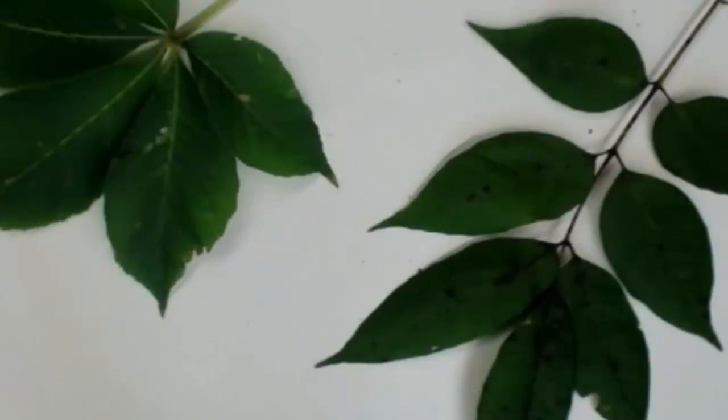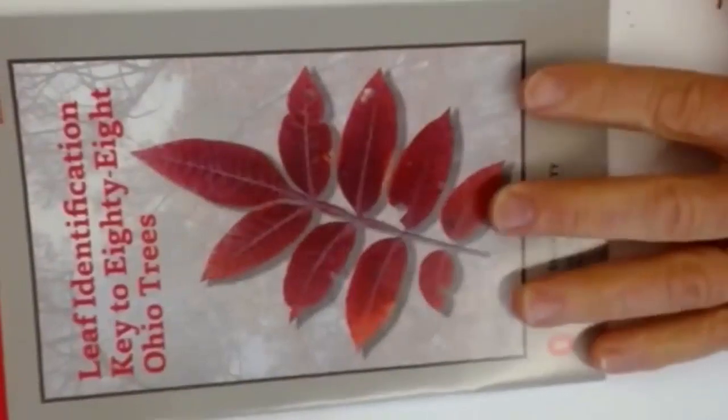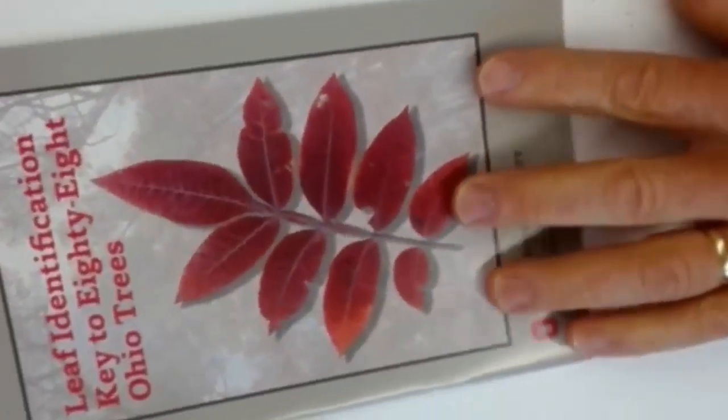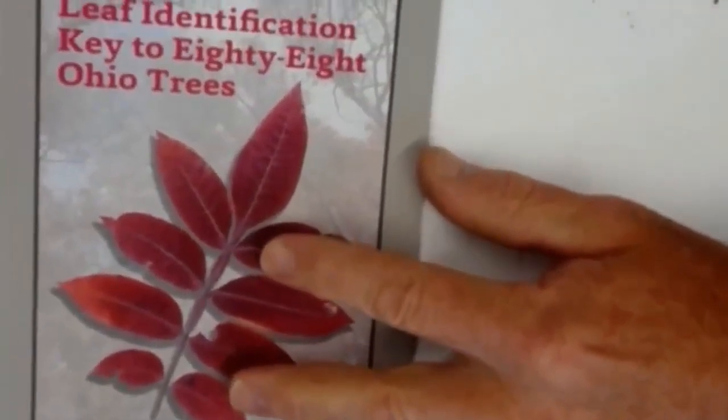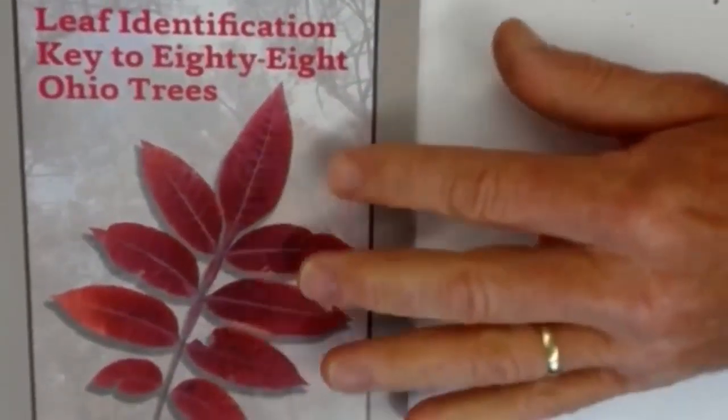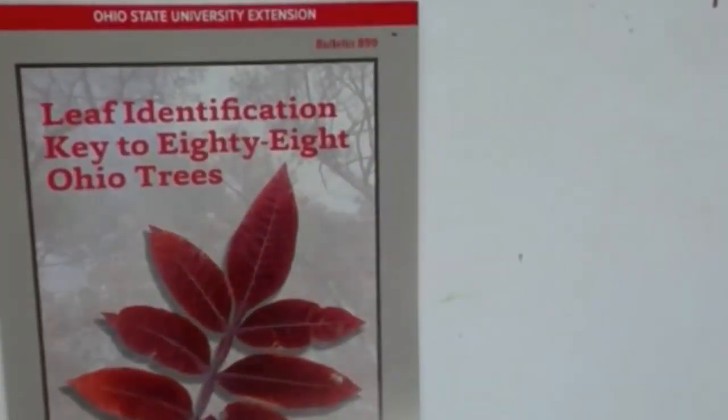So those are other questions that you're going to ask yourself, and then you're going to work your way through a key. There's a key that we developed at Ohio State as kind of a teaching tool to help people identify trees. It's by no means a totally comprehensive book, but it's a key that just kind of helps you through the process. It gets you through the general process.